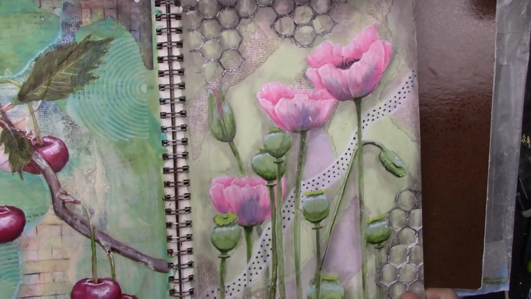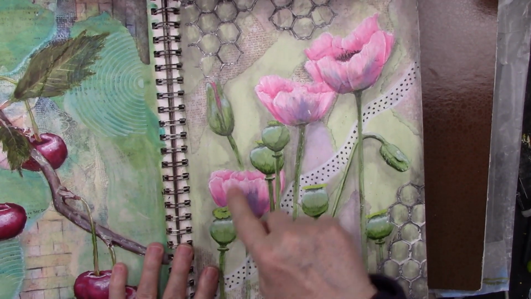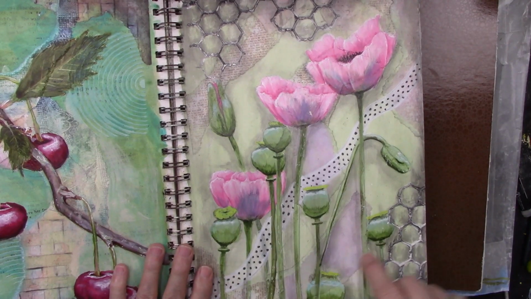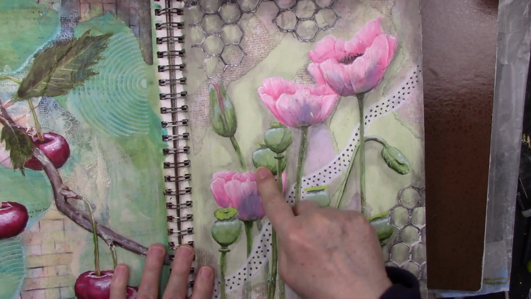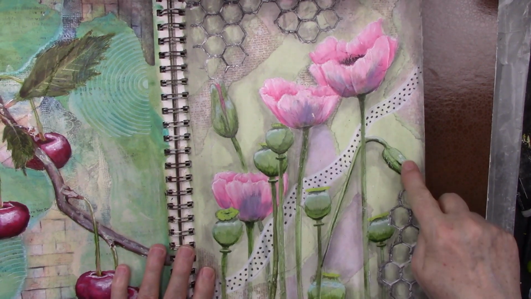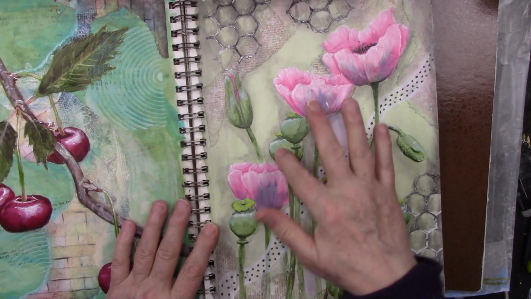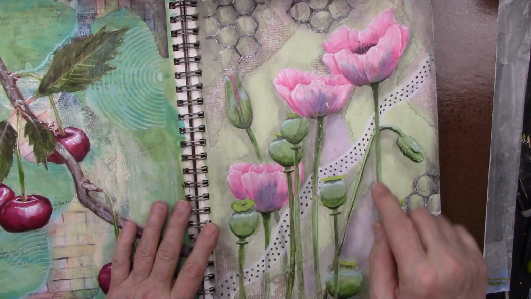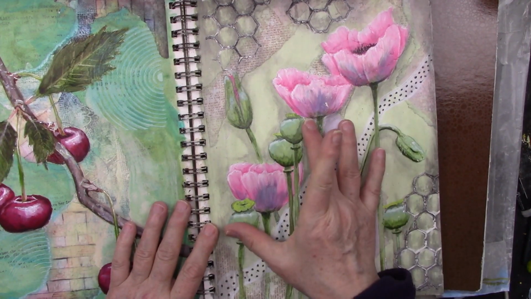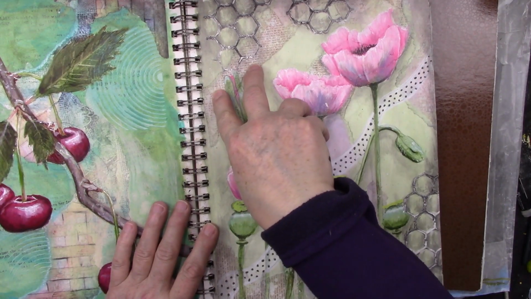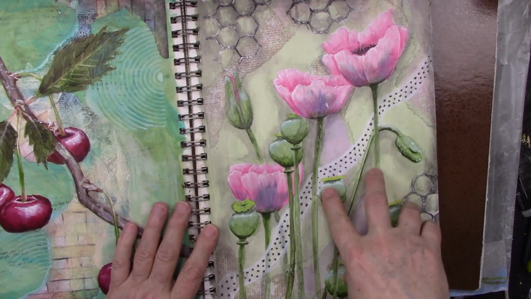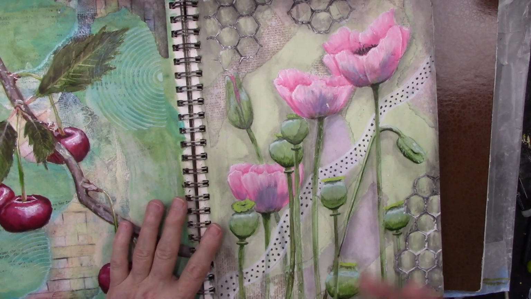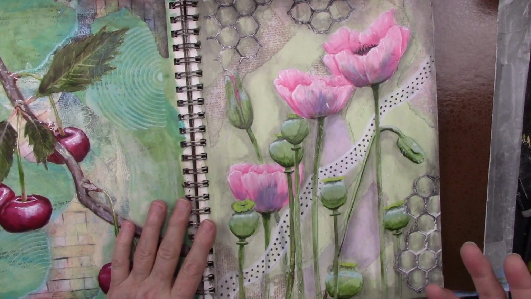This here is also another grouping. So we have 3 colored poppies. We have 1, 2, 3, 4, 5, 6, 7. 1, 2, 3, 4, 5, 6. There's 6 buds, but we have 1, 2, 3 that are closer together, or these 3 can be closer together. These 3 can be closer together. So you kind of get what I'm looking at.